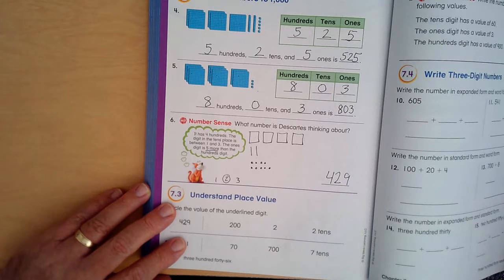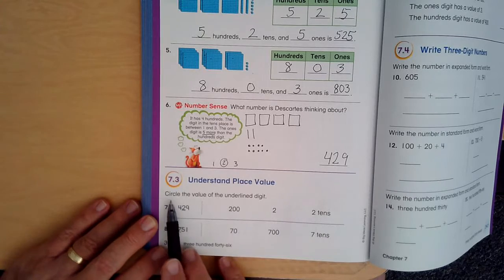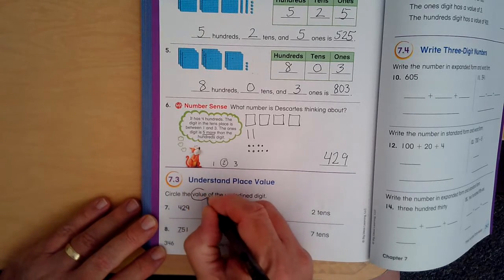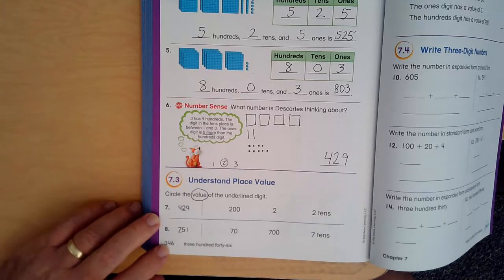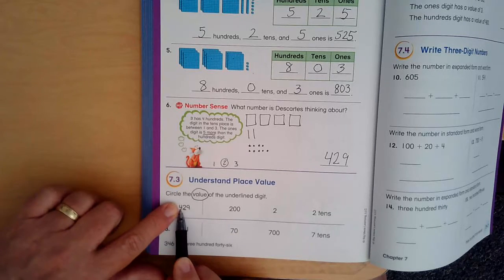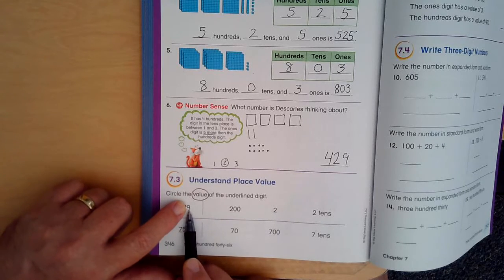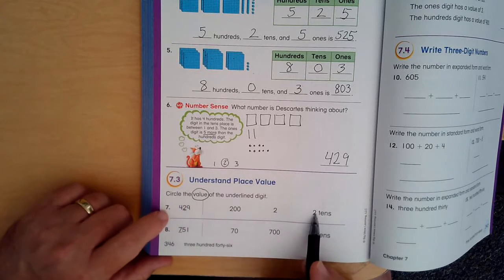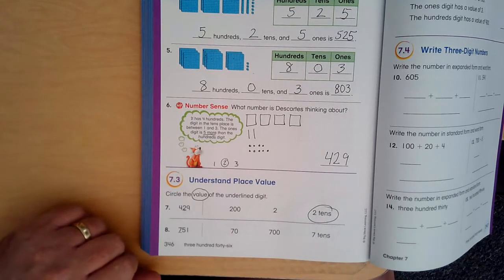Excellent. All right, last one. 7.3, understanding place value. Circle the value of the underlined digit. 429. The 2 is in the center spot. It is in the tens place. Is it 200s? Nope, that's the hundred spot, the 4. Is it just 2, 2 ones? Nope, that would be the ones place. Is it 2 tens? That is the tens place. So I'm going to circle that.